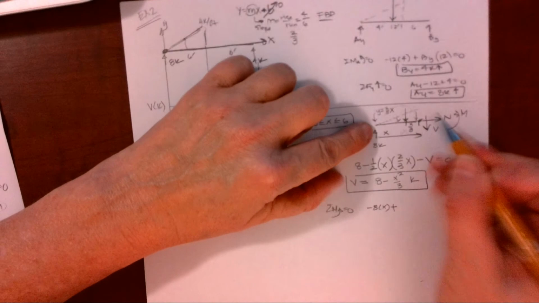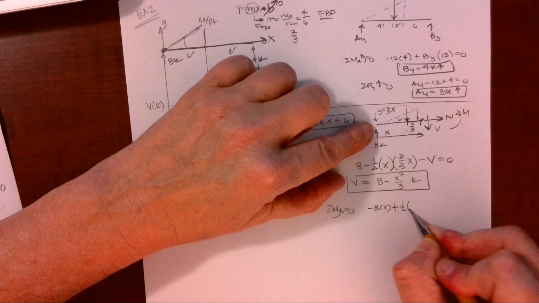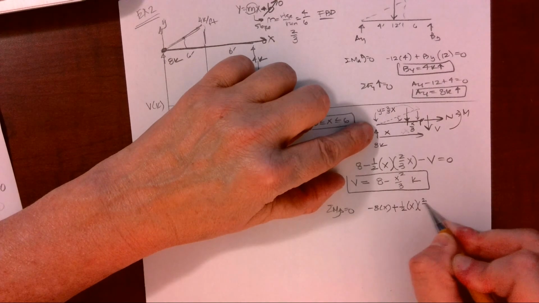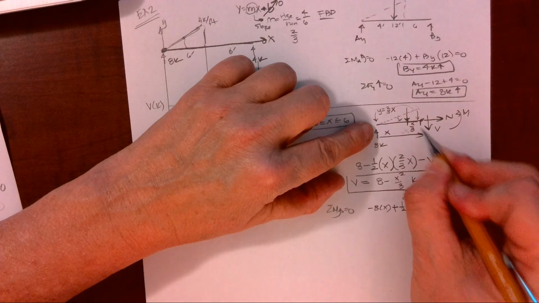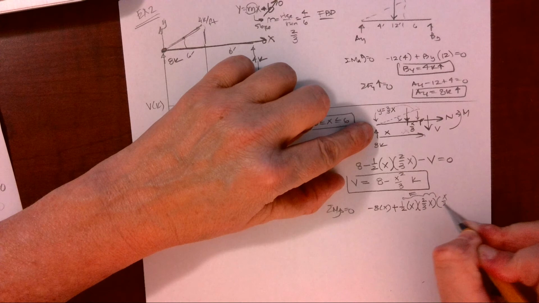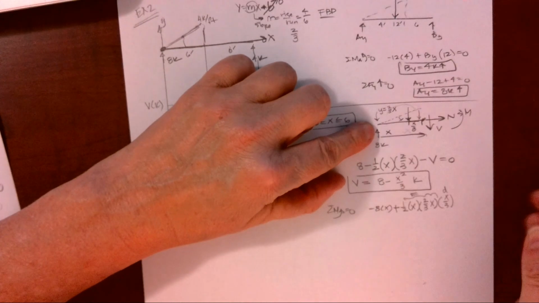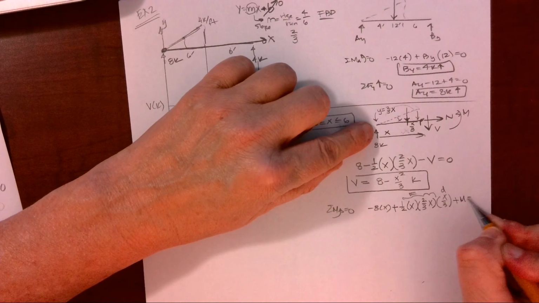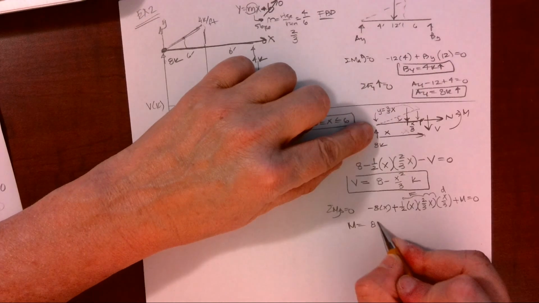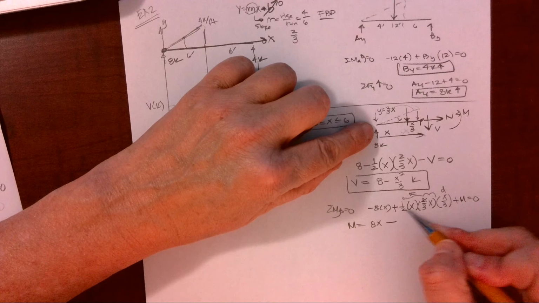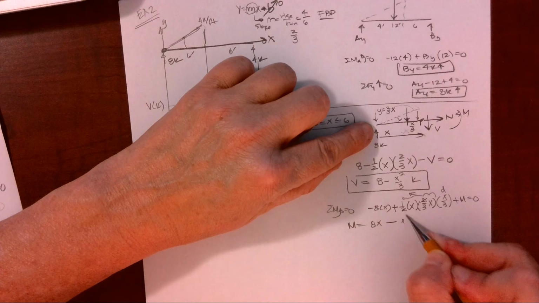So I have 1/2 base times height. That's my force. And then the moment arm is 1/3 x. That's my distance. Plus M equals 0. So my moment, move everything over: M equals 8x minus x cubed over 9 kip feet.